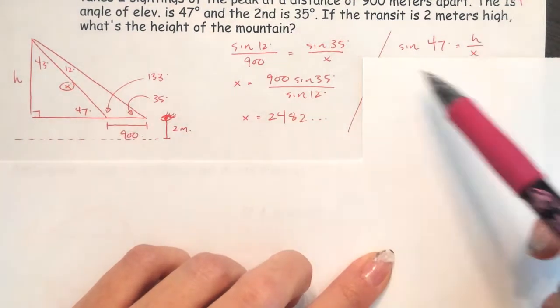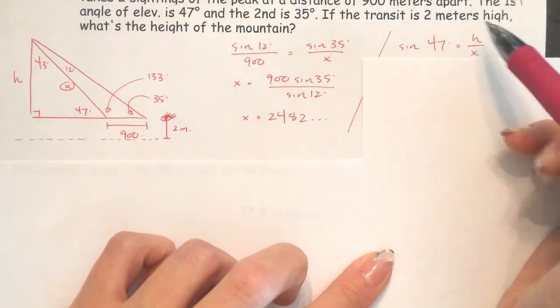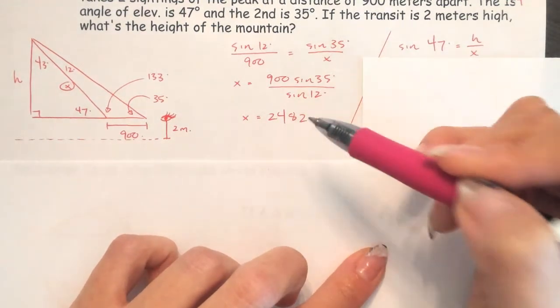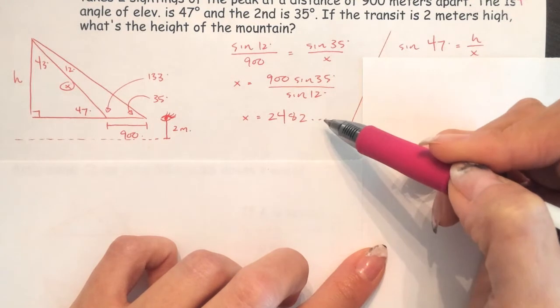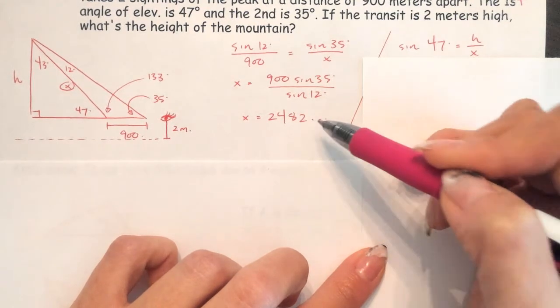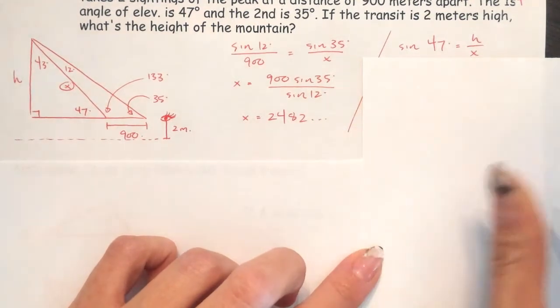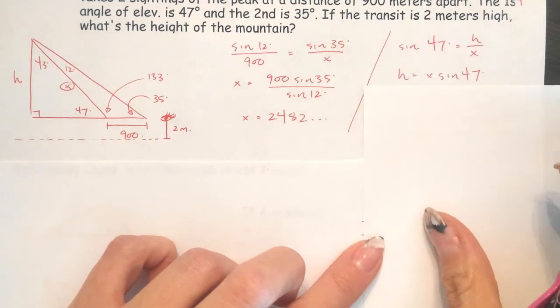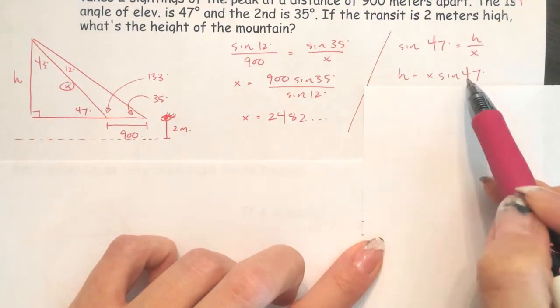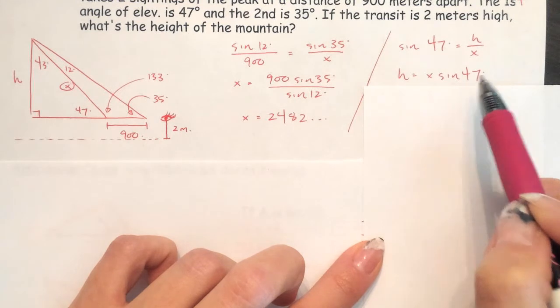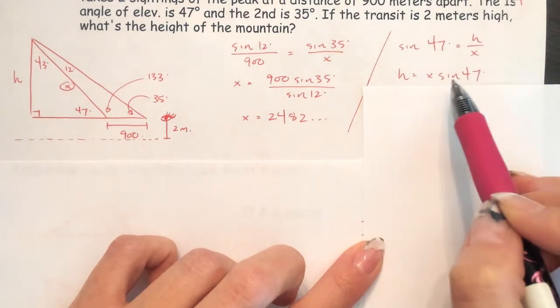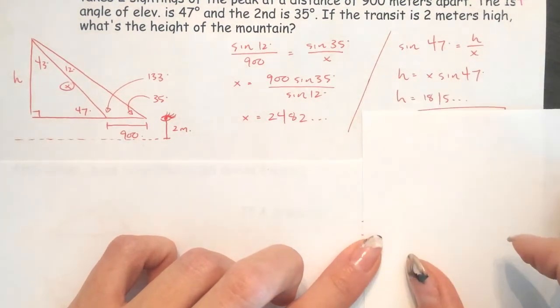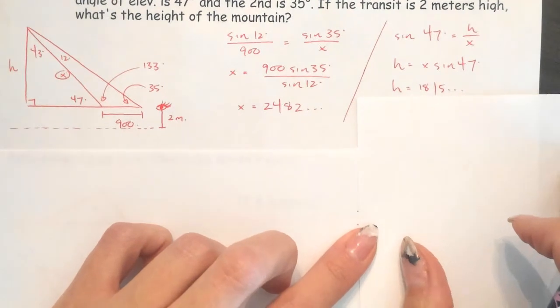So there are different ways that you can solve. Okay, I still have an x here, but I already know what x is. It's in my calculator, so I save it in my calculator. Don't write it down, save it in your calculator, just write down a little bit of it. And then solve for h. Now in your calculator, you can just multiply whatever you have by sine of 47 degrees, and then you have this, and notice that's not a final answer.